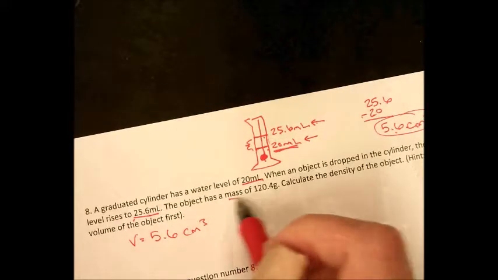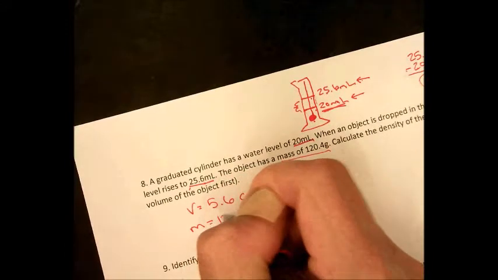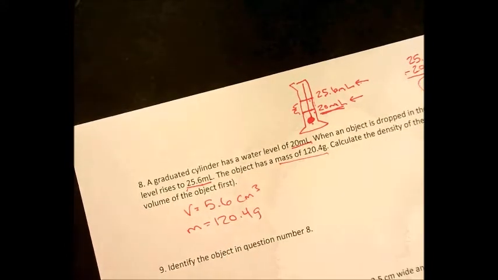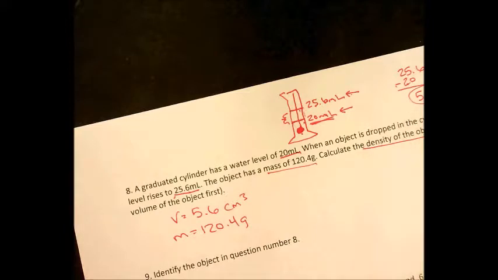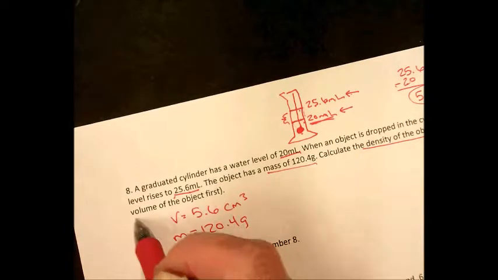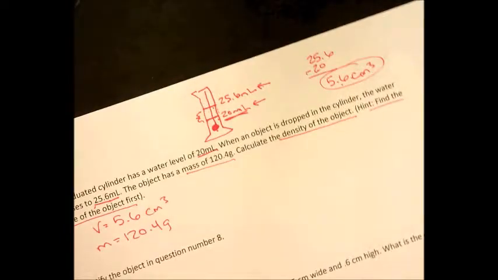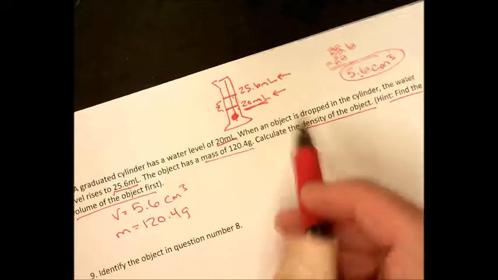We have the mass here is 120.4 grams, so let's write it down, mass equals 120.4 grams. And we want to know the density of that object. It says, hence, find the volume of the object first. Well, that's what we already did. Find the volume of the object first. That's what we did up here.